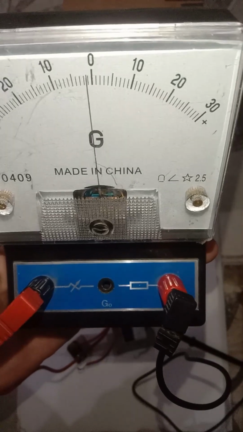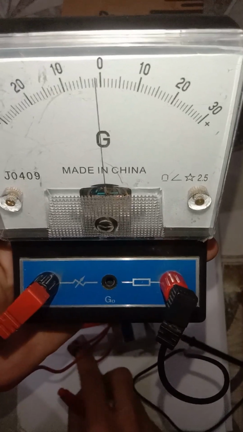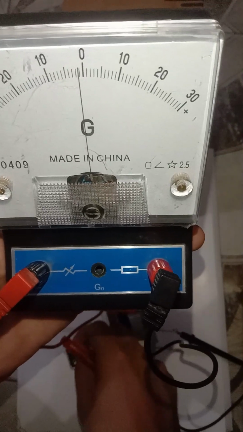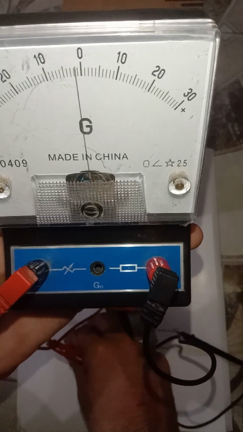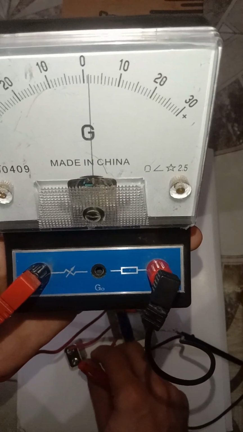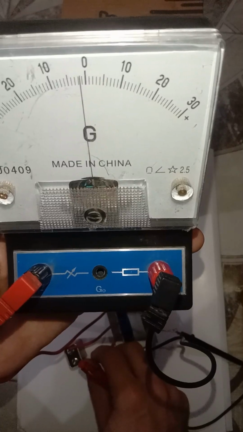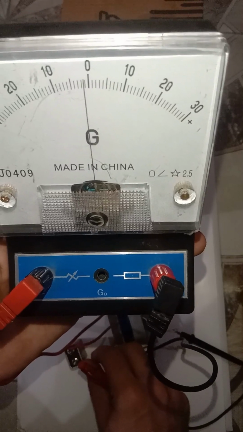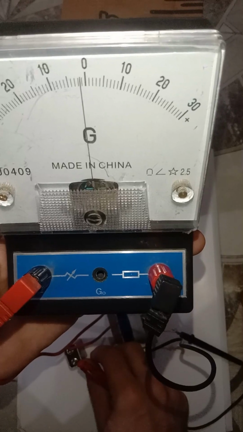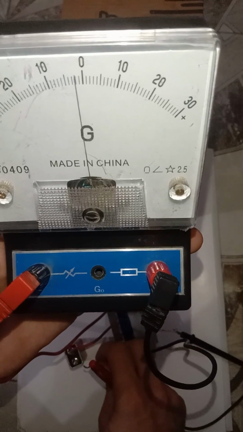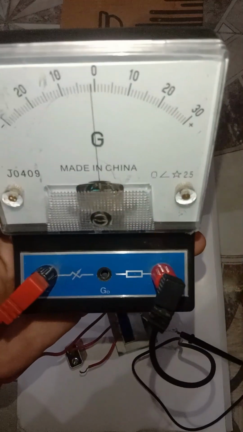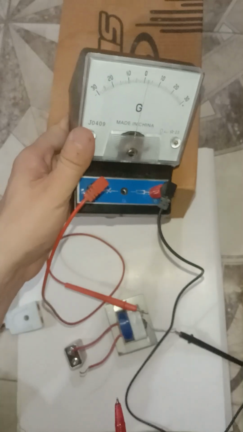So here this is in zero position. Now I am going to connect the DC source. During the connection time, this shows the deflection, but again it becomes zero. Now if I disconnect this, then again it shows deflection, but again it comes to its zero position. So what is the physics behind that?